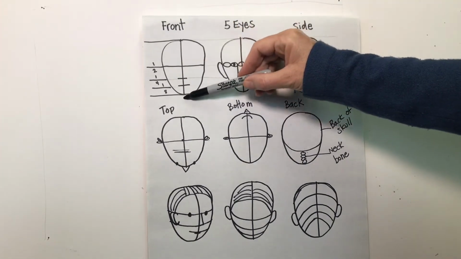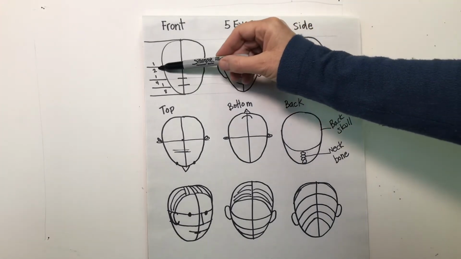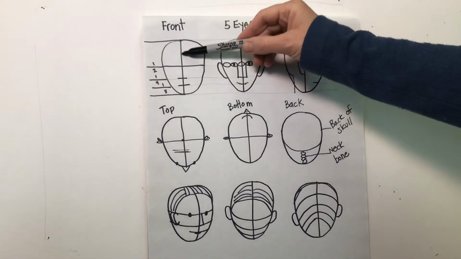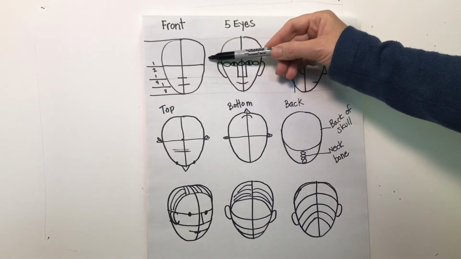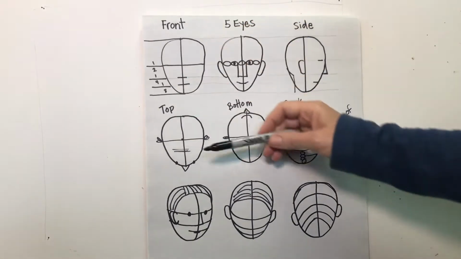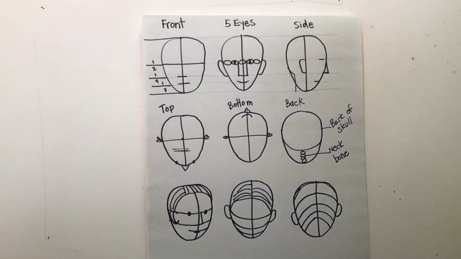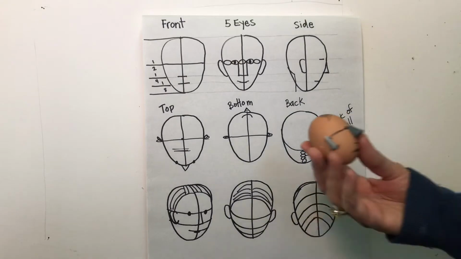Now, if you can see, there's a T. I think of that as the T intersection of the face. And when I move my head around, that T has to follow around with it. So then we have those bottom diagrams there. I'll explain how they work.